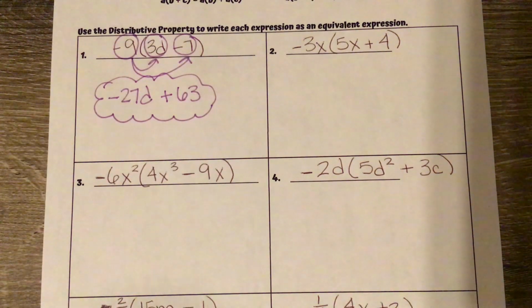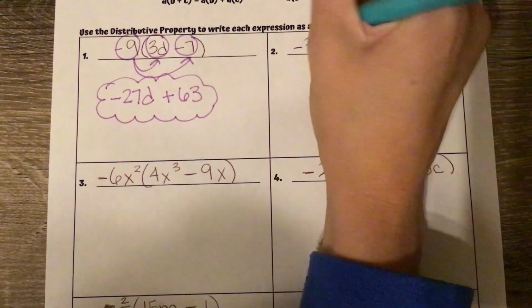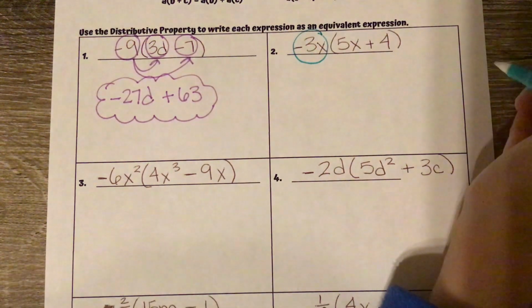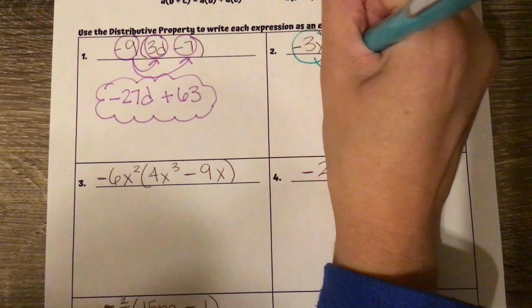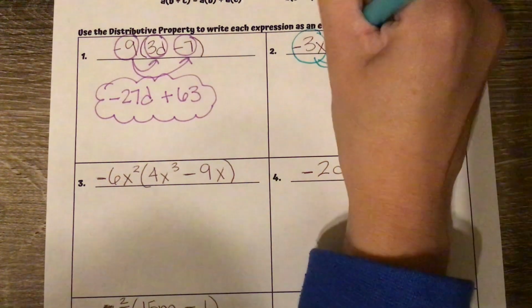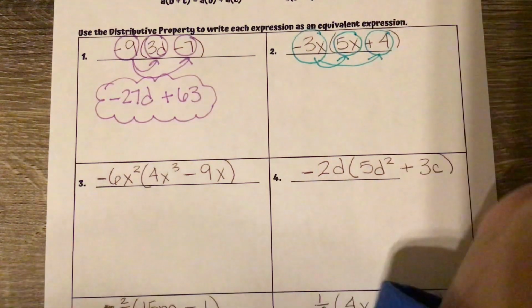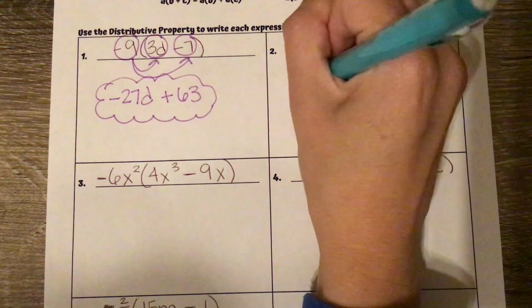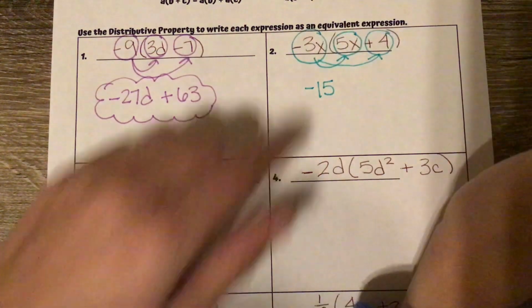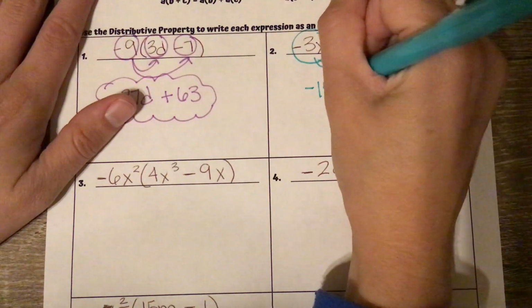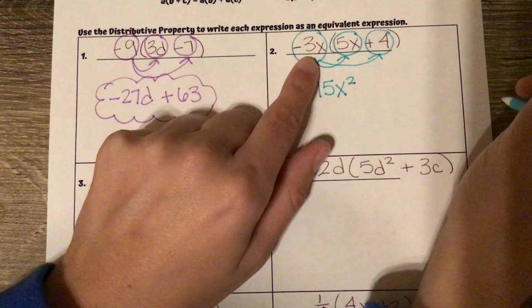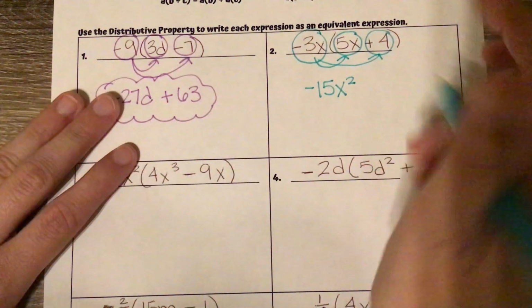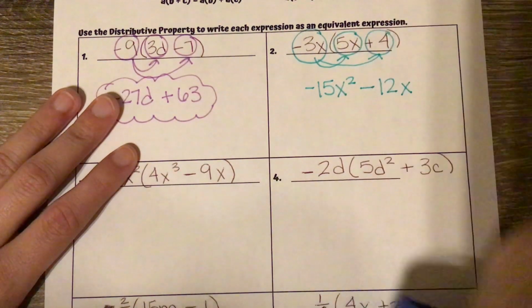All right, number 2. We've got the number on the outside we are distributing, -3x. It's being multiplied by both numbers on the inside, so by positive 5x and positive 4. So -3x times positive 5x, -3 times positive 5 is -15. x times x is x squared. -3x times positive 4 is -12x.